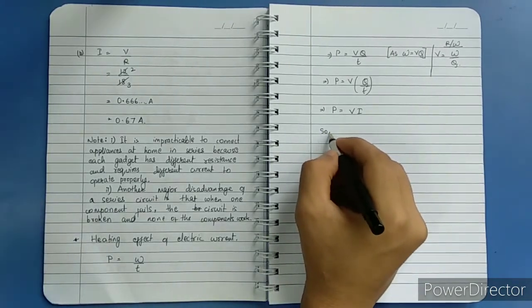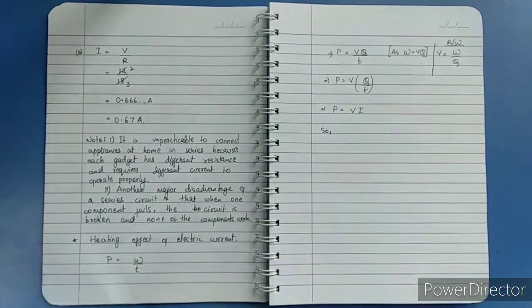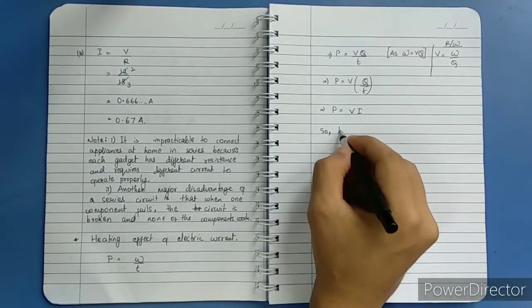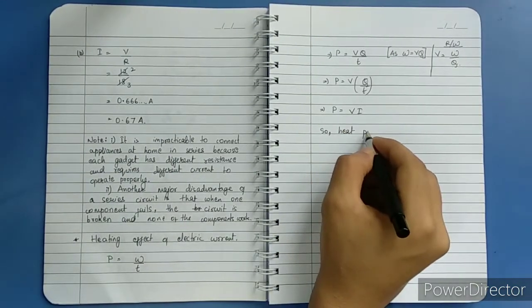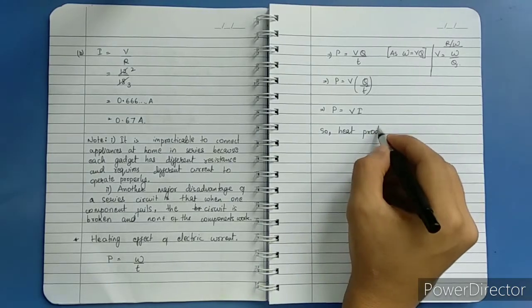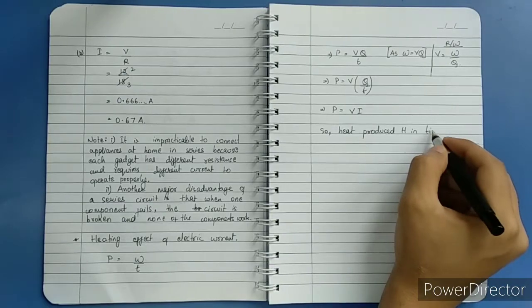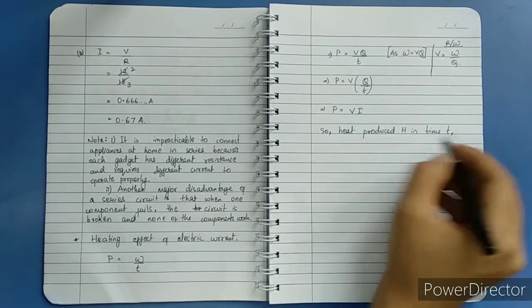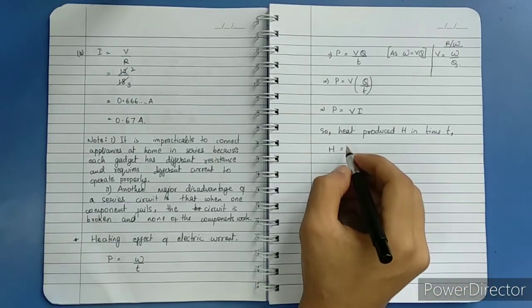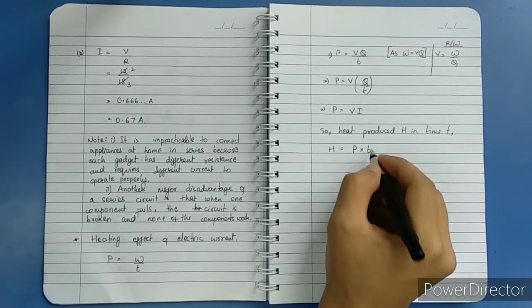So heat produced H in time t will be equal to power into time.